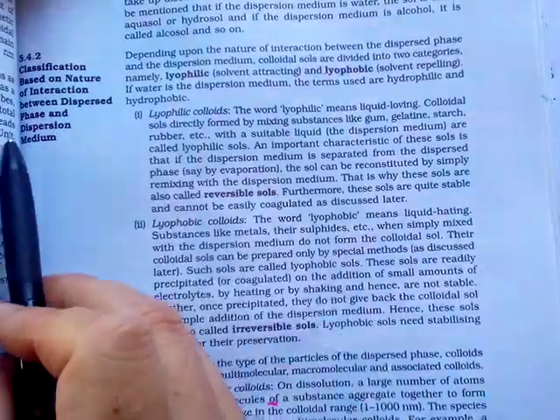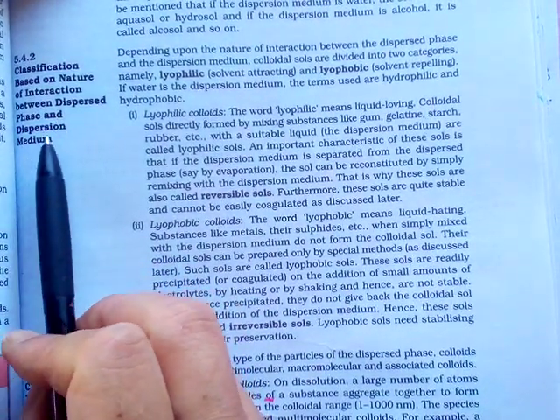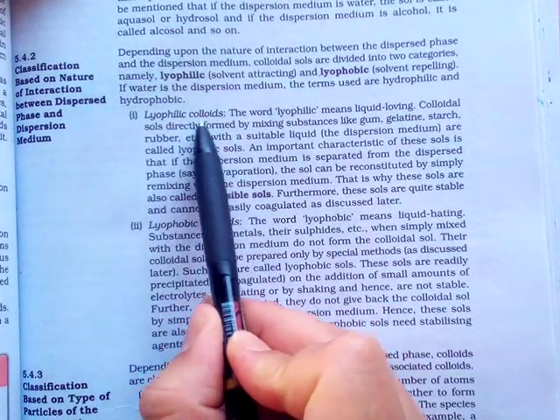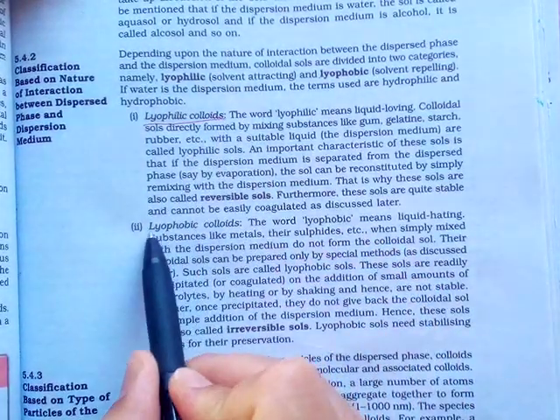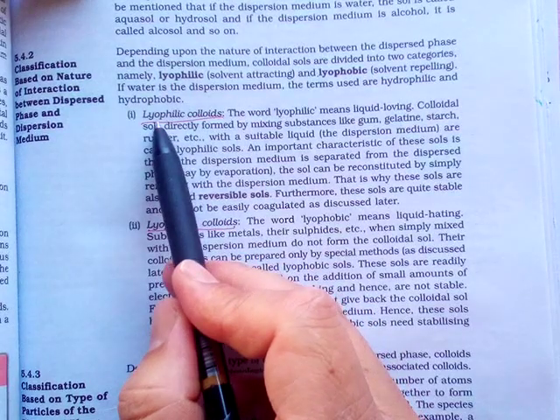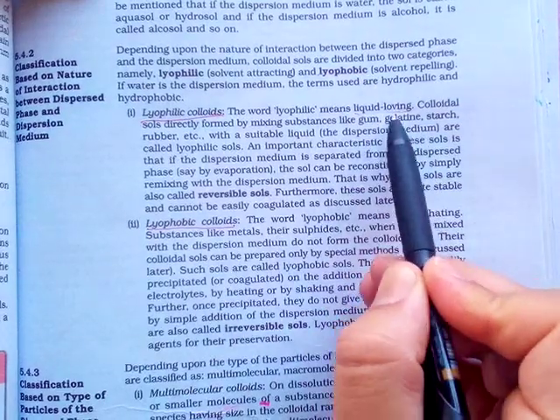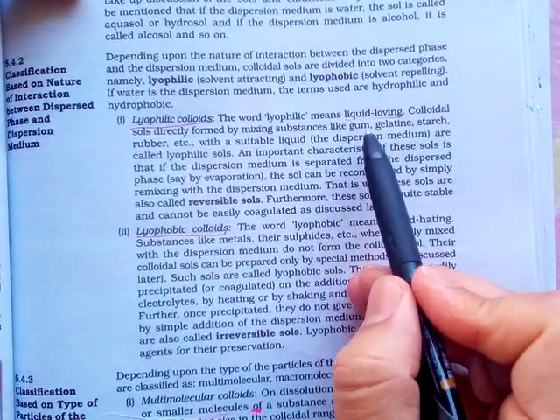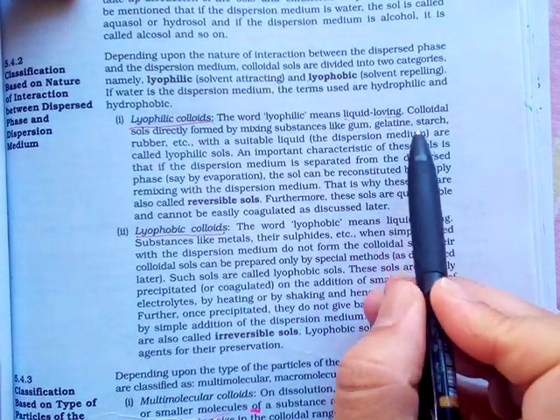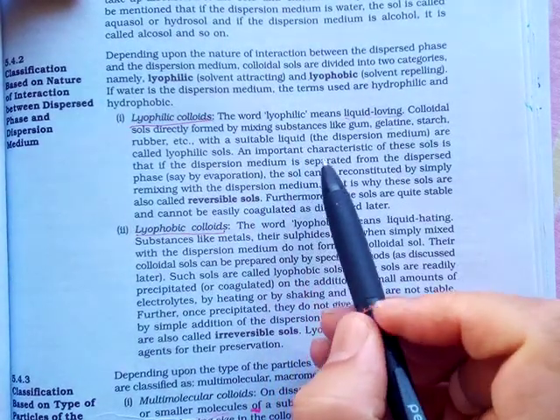Now, another important classification is based on the nature of interaction between the dispersed phase and the dispersion medium. Under this category, we can categorize two types: lyophilic colloids and lyophobic colloids. Lyophilic means there is an attraction between the dispersed phase and the dispersion medium, so it is called liquid loving. For example, you can take gum, gelatin, starch. These mix with a suitable liquid like water.